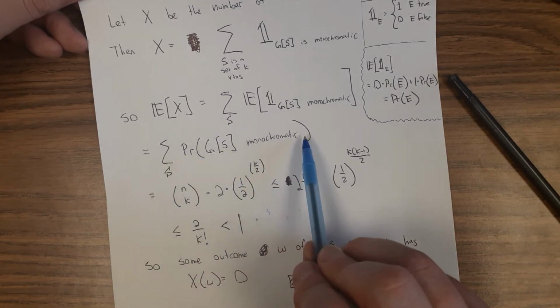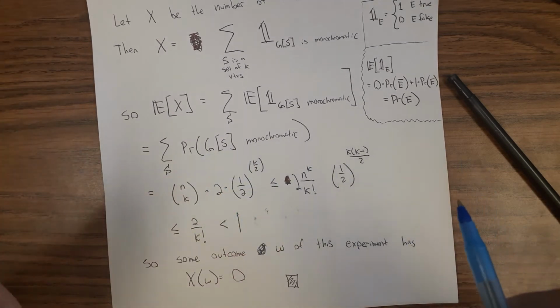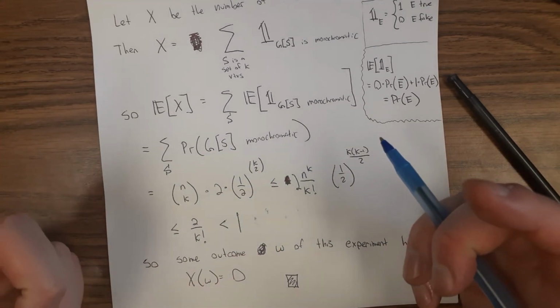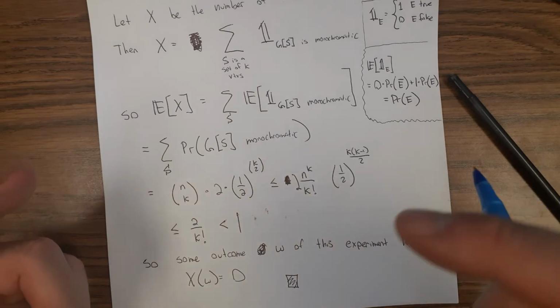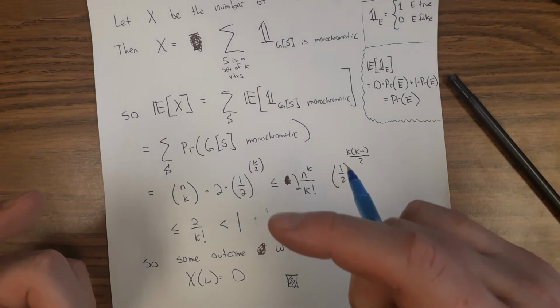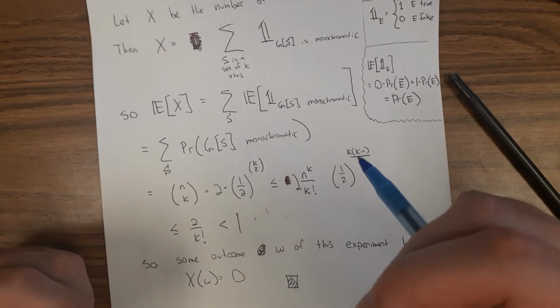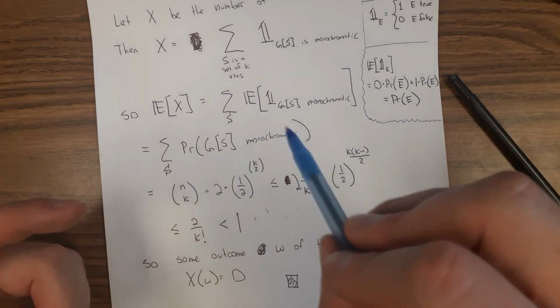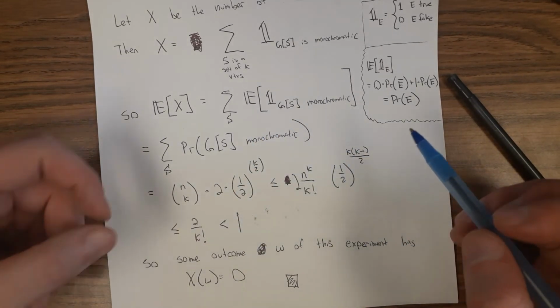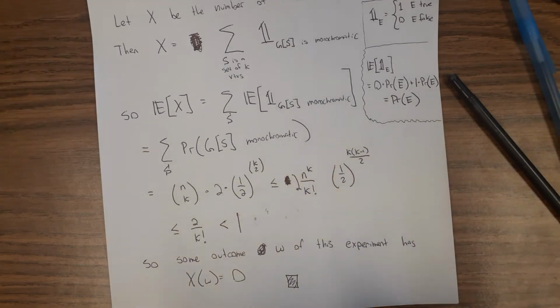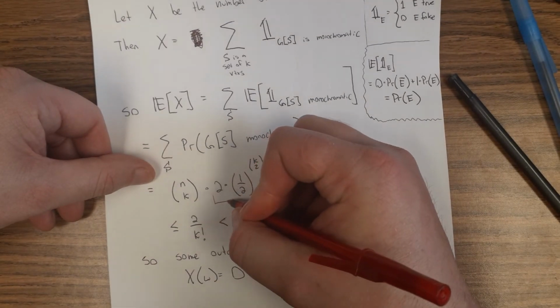What's the probability that S is inducing a monochromatic set? In other words, out of these k vertices that we're calling S, that all of the edges are the same color. I claim that that probability is this.